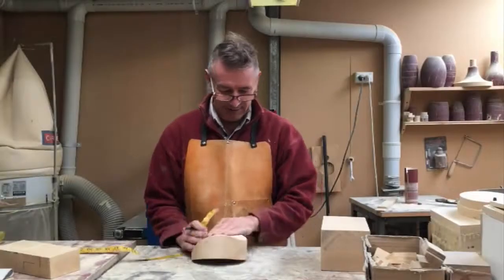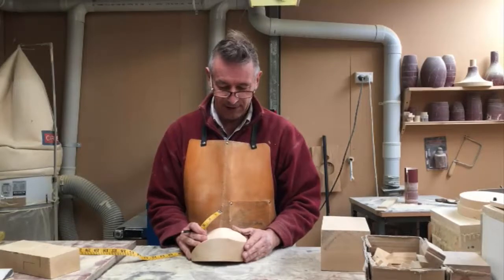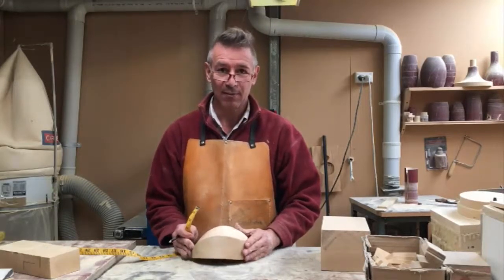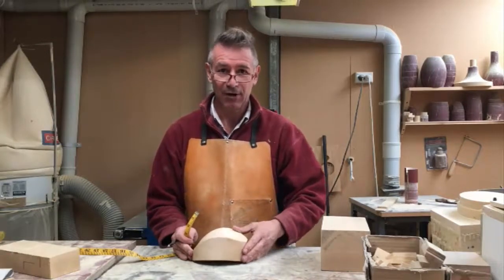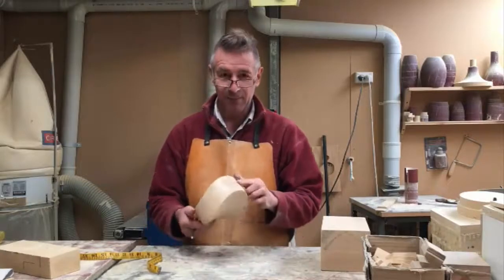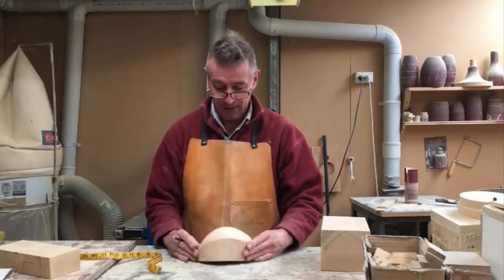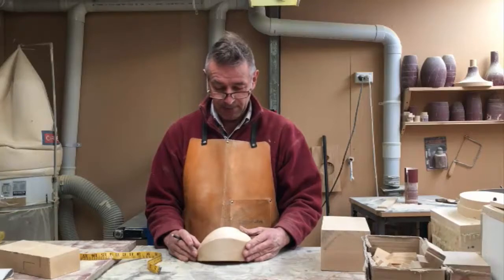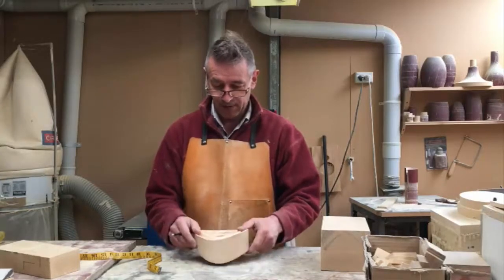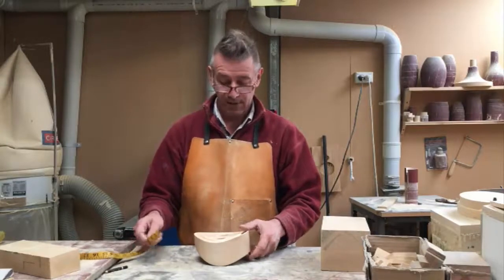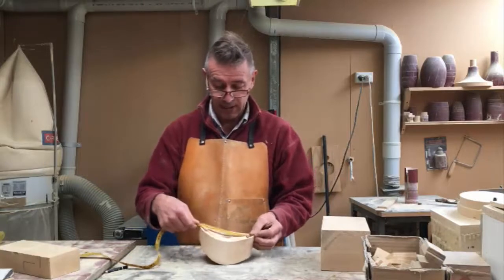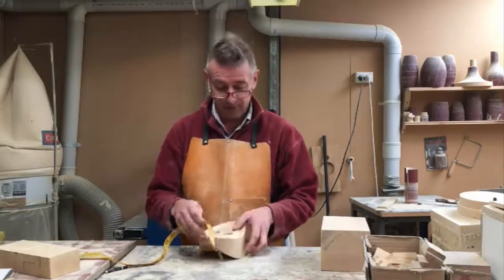What I want to demonstrate is what I call the difference between how a block maker is going to take measurements and describe a block to how a milliner will often do the same thing. In the case using this simple fascinator shape as a reference, I measure this in straight lines.